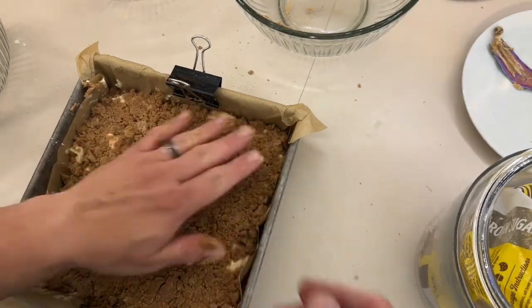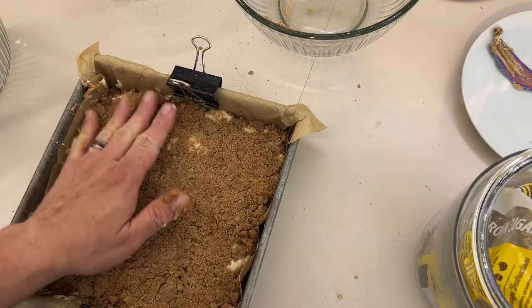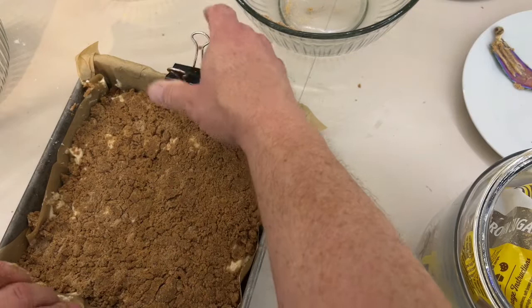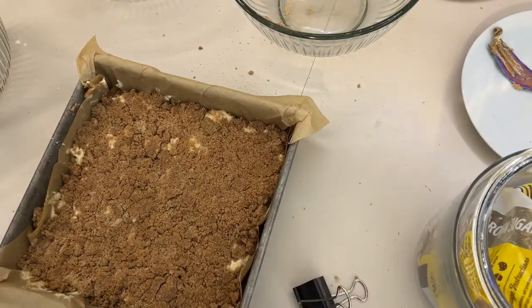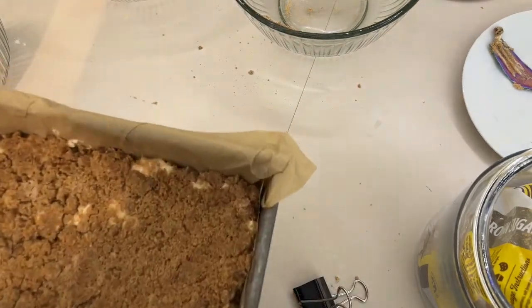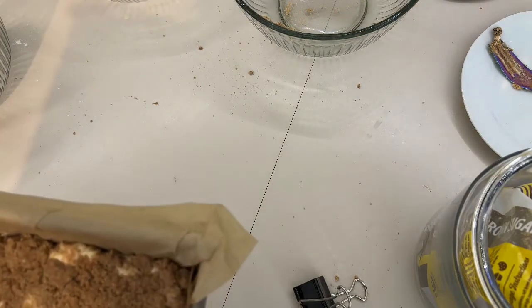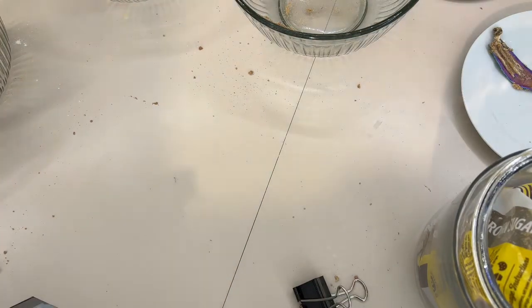Just like that. All right, kids. This is going to go in a 350-degree oven for 45 to 50 minutes. You know my oven, it's going to probably be closer to 45. So that's what we're going to tell our friend that starts with an A to set the timer. Alexa, set a timer for 45 minutes.